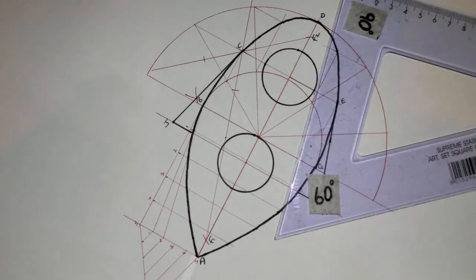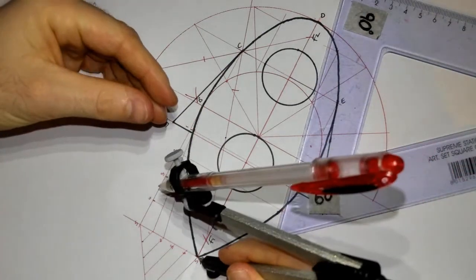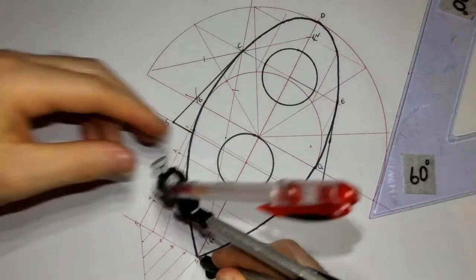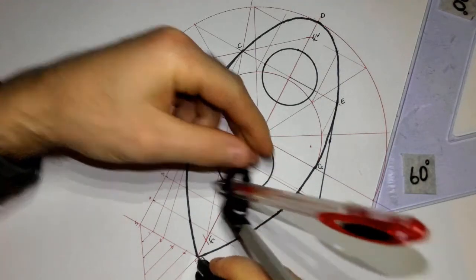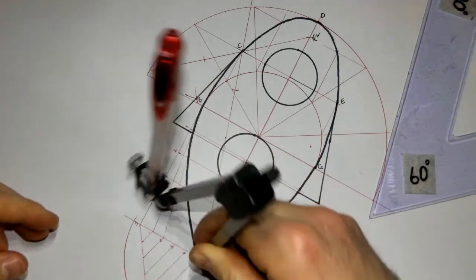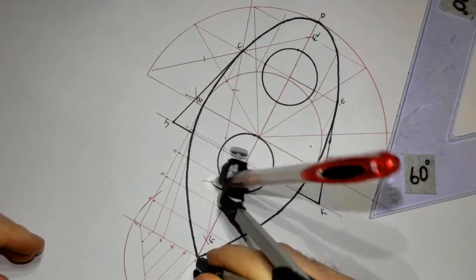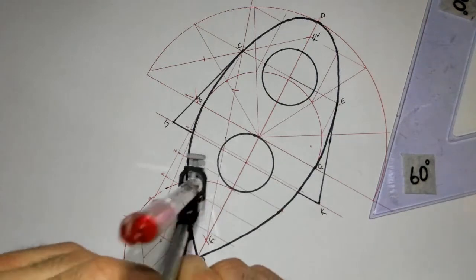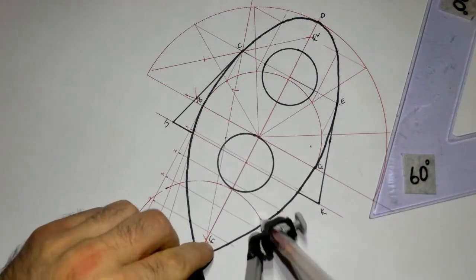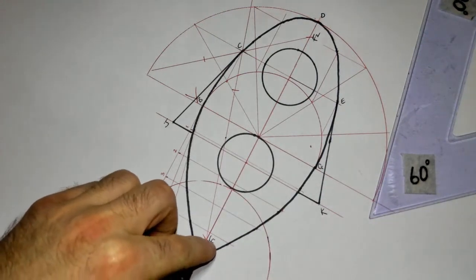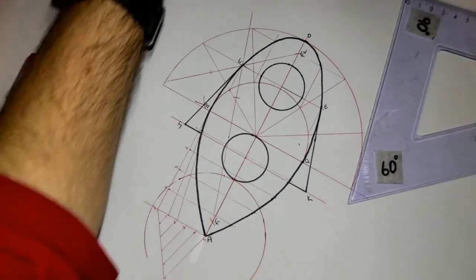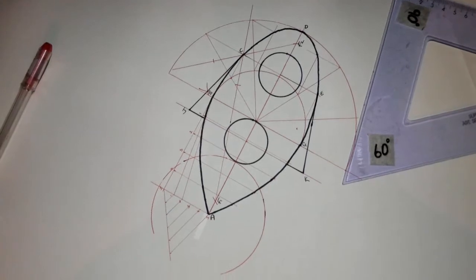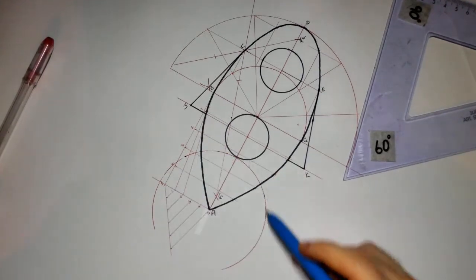So I'm going to swing an arc. This is a construction arc. Move that out the way. That's going to be part of the base of my rocket. Zoom out there so you can see it a little bit better. That's going to be part of the base of my rocket here.